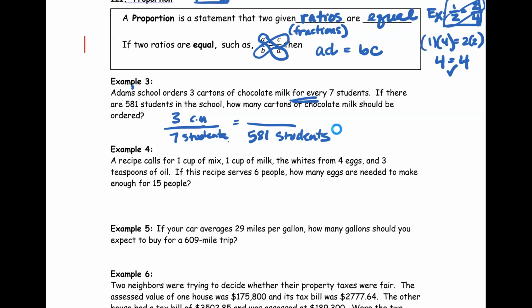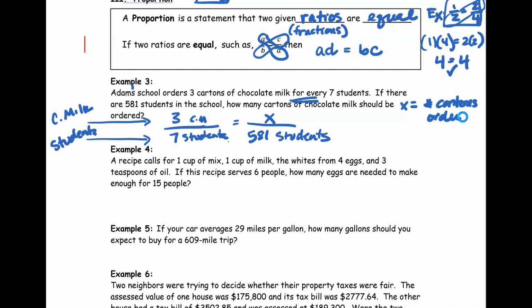When we make a proportion, we want to make sure that the same units are lined up. So if we put chocolate milk on the top, then we need to be consistent. If we put students on the bottom, then we have to be consistent. It says how many cartons of chocolate milk should be ordered. Well, we're going to put an X here. We're going to say X equals the number of cartons ordered for the school. That's what we're trying to find out. So this fraction represents the school. How many cartons of milk should I order for 581 students? There are 3 cartons of chocolate milk for every 7 students in the school.